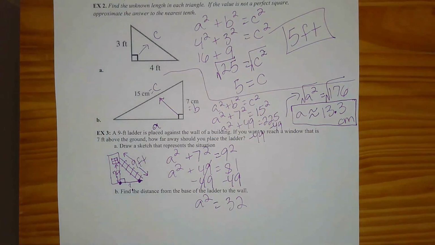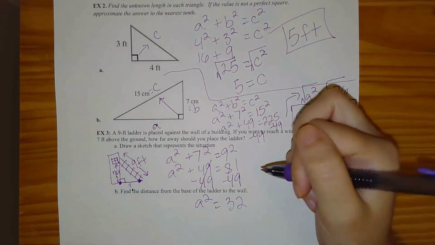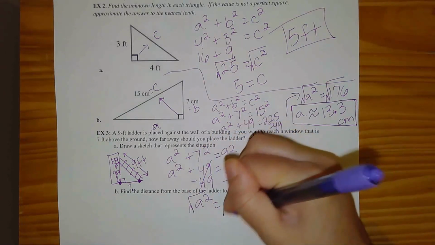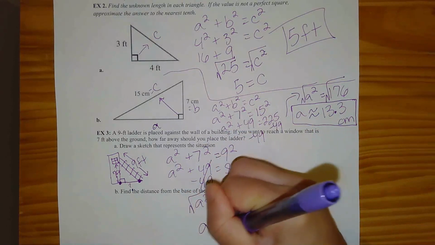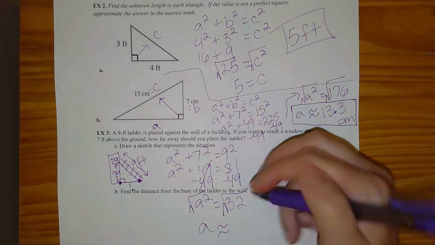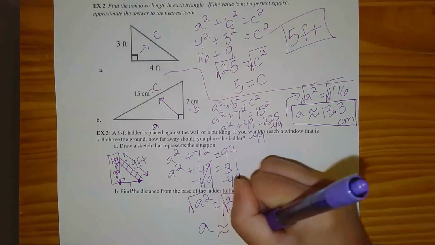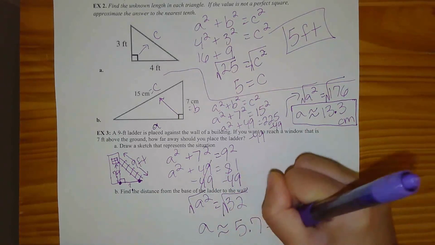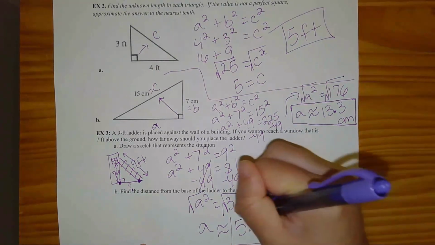32 is not a perfect square. So let's follow the same directions as in example 2, and we'll round it to the nearest tenth. So I'm going to take the square root of both sides. And when I take the square root of 32 and round it to the nearest tenth, I get about 5.7 feet as an answer. Okay?